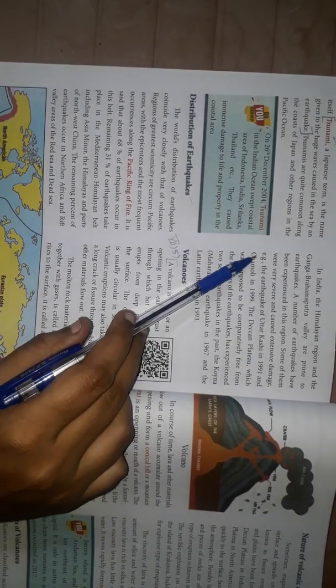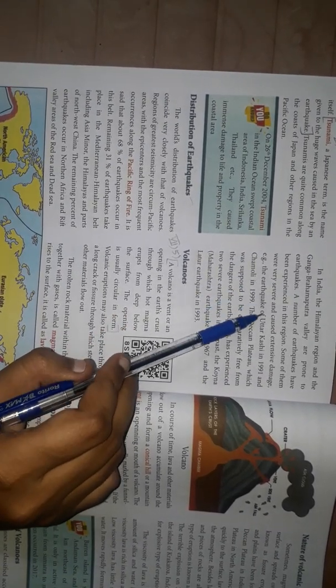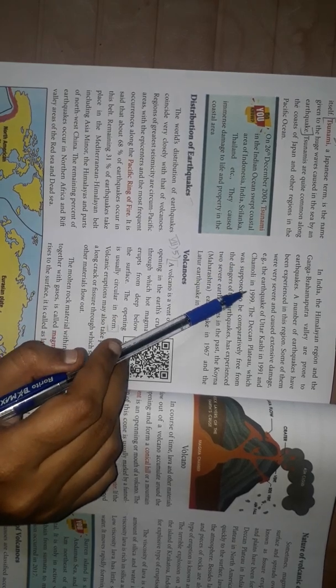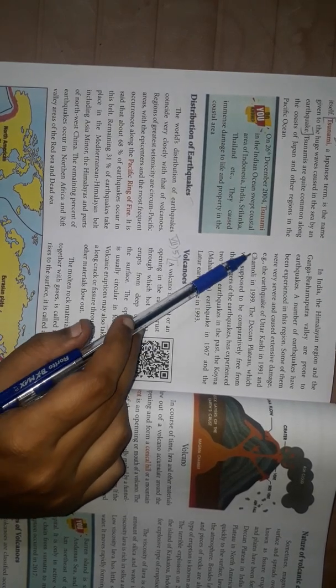Severe, and caused extensive damage. For example, the earthquake of Uttar Kashi in 1991 and Chamoli in 1999.